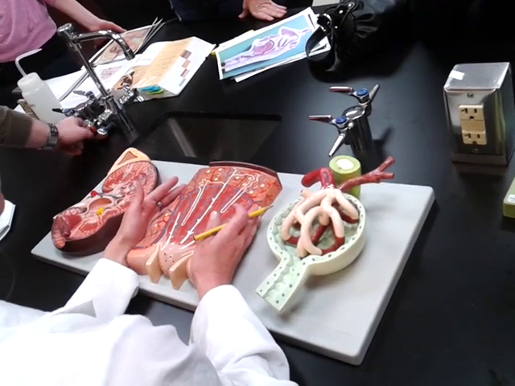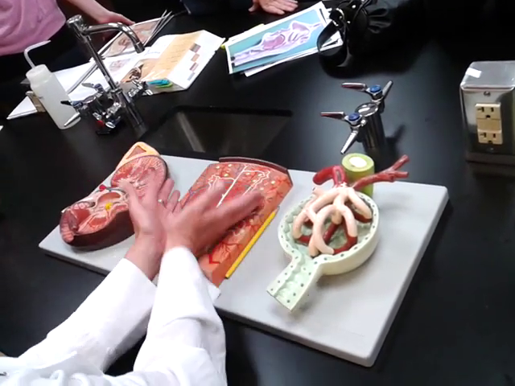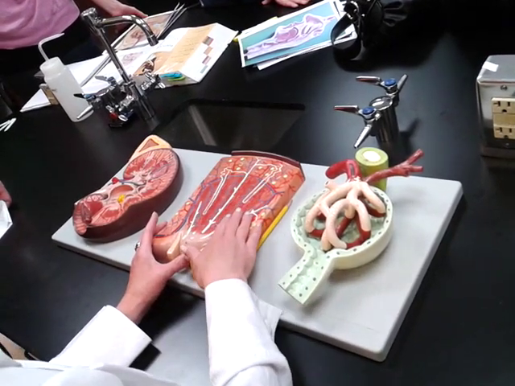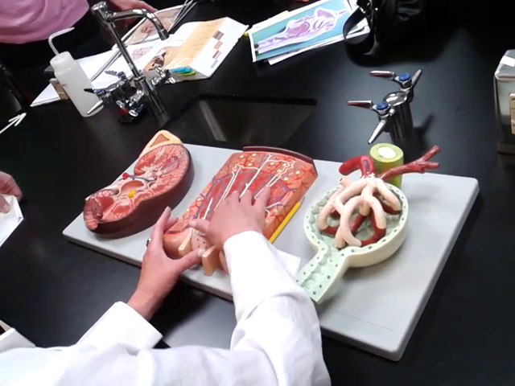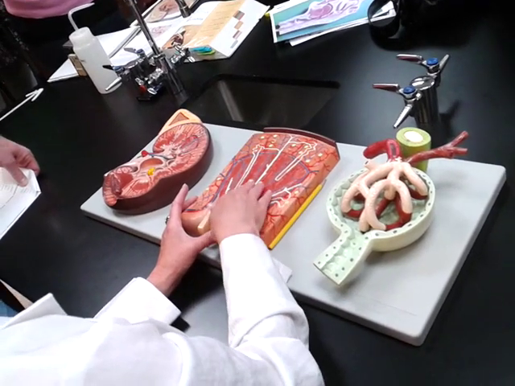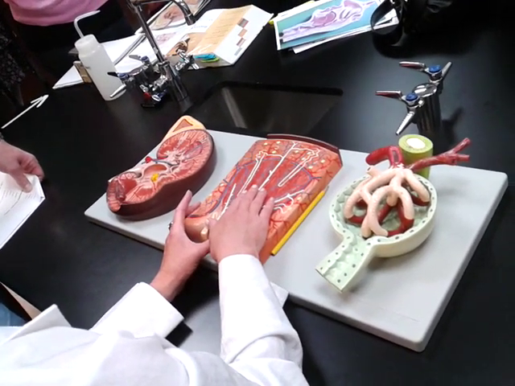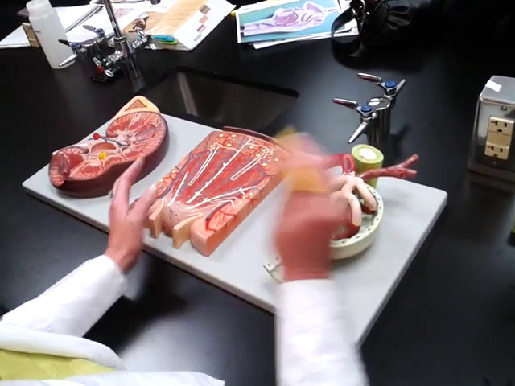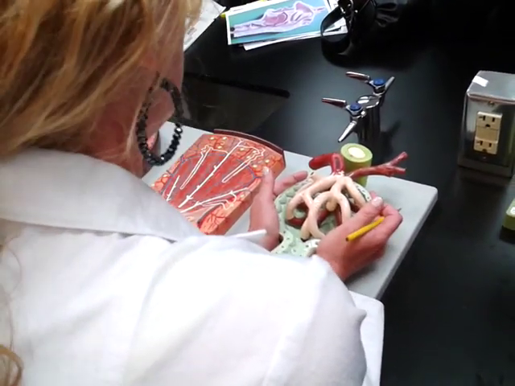Then we get in, and with greater resolution, we look at the structure of one pyramid, and the collecting tubule system, which is represented in white, and the vascularity, or the vessels that serve this portion of the kidney tube, represented in red and blue. Then you move to the far right, and you look at one nephron.